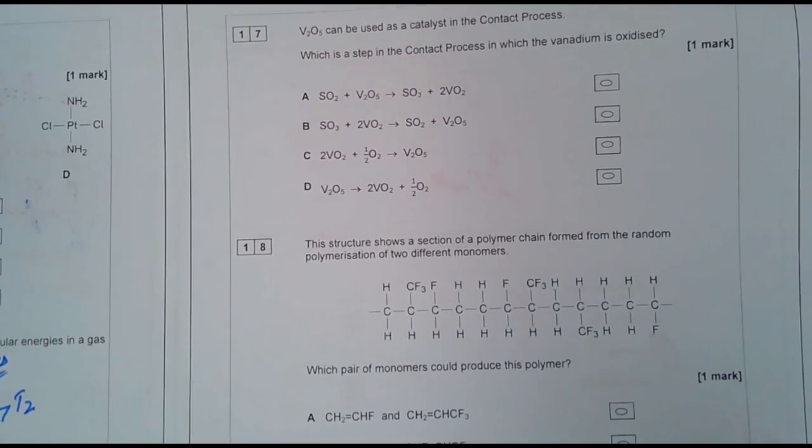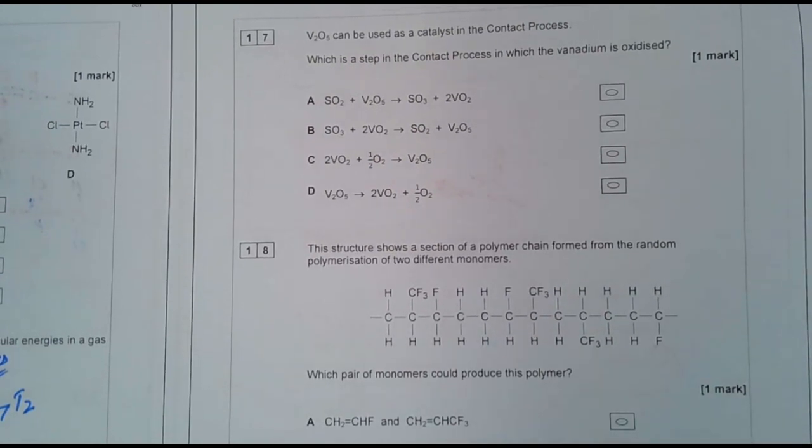Now for question number 17, you have to memorize the steps because I gave you two reactions in transition elements for catalysis. One of them is the contact process and the other one is, I think, about iodine.